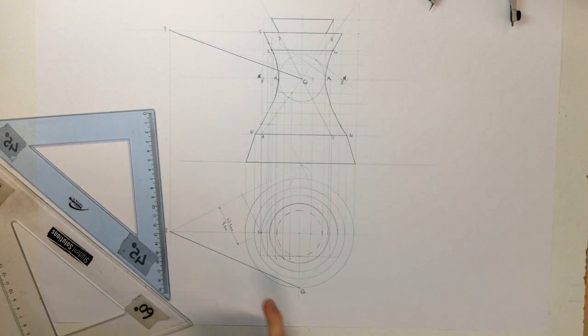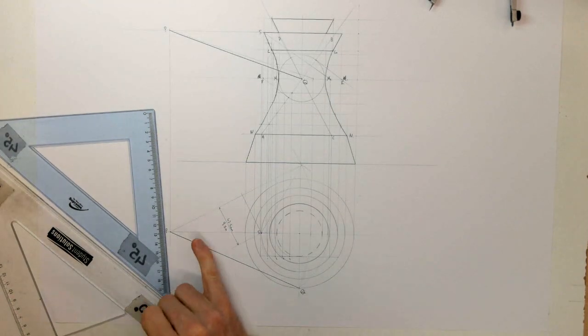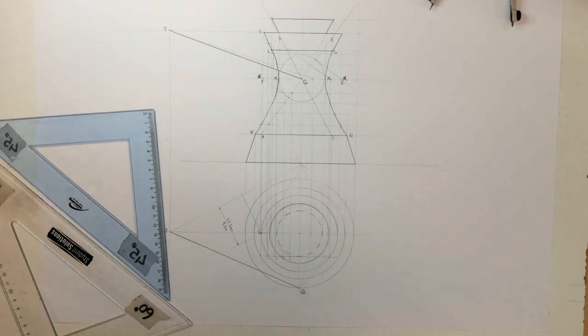Okay, I'm sure in the marking scheme it's not required to do that, but there's no harm in doing it, doesn't take long.